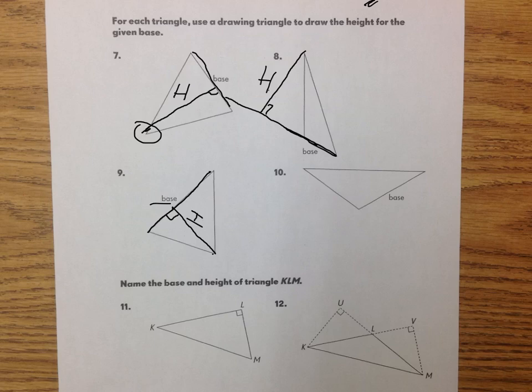Okay, number 10. Got my base right here, opposite here. Can't draw a perpendicular line, so I can extend this out. And then I can drop that down so it's perpendicular. And my height is right here. Base, height. All right. Let's do 11 and 12.